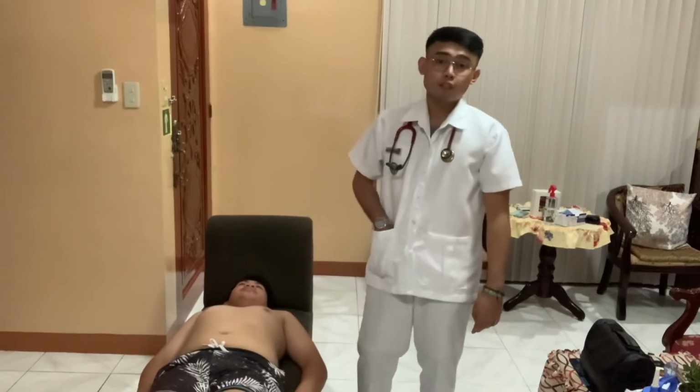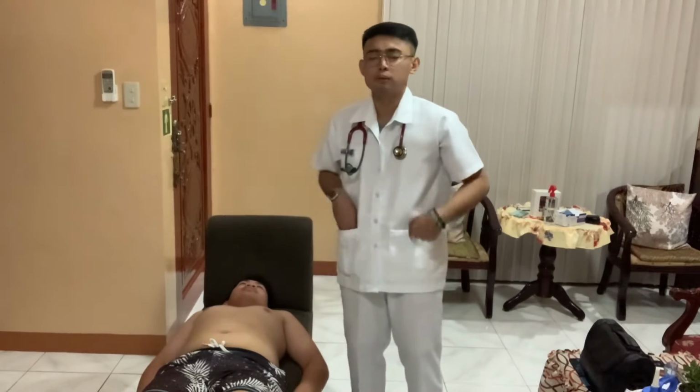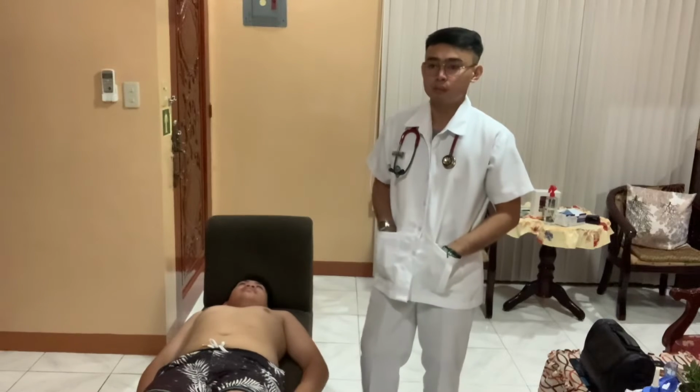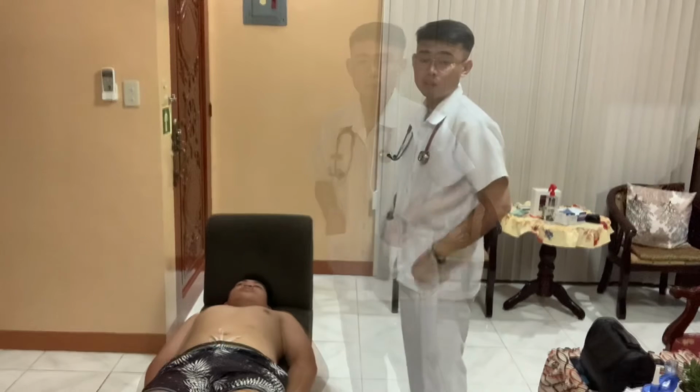So upon palpation of the liver and the spleen, there is no organomegaly or hepatosplenomegaly observed. Upon palpation of the kidney, the kidney is not palpable.